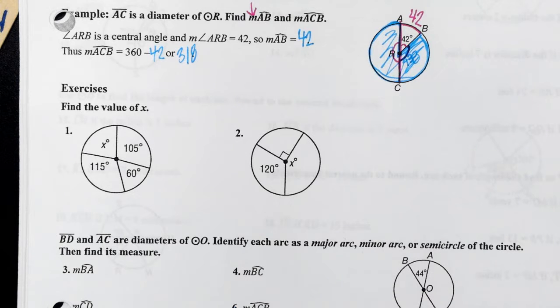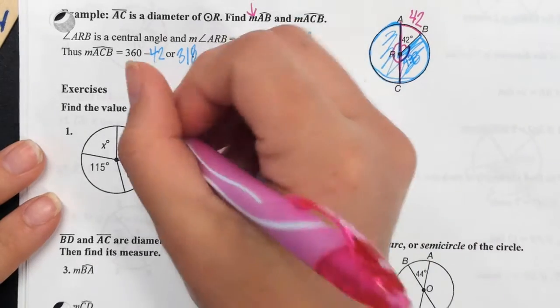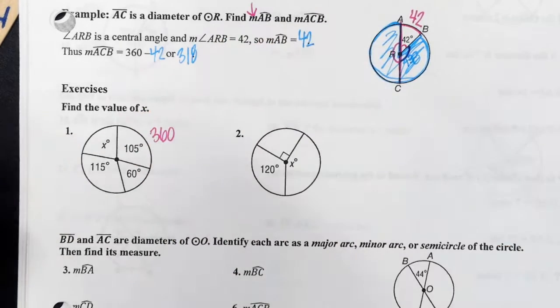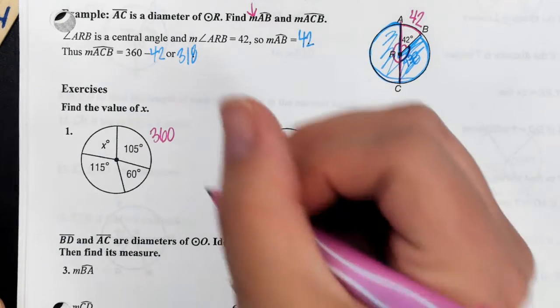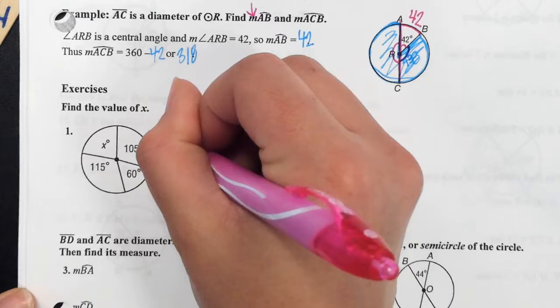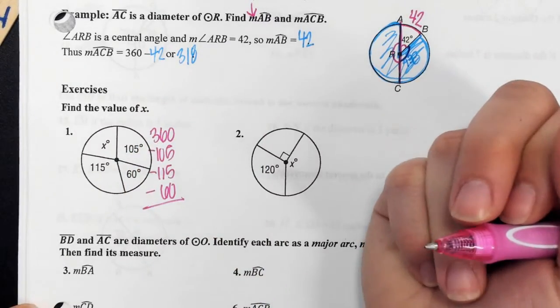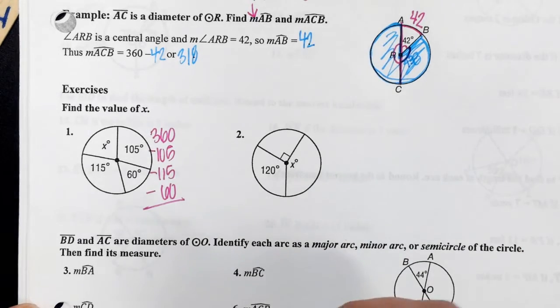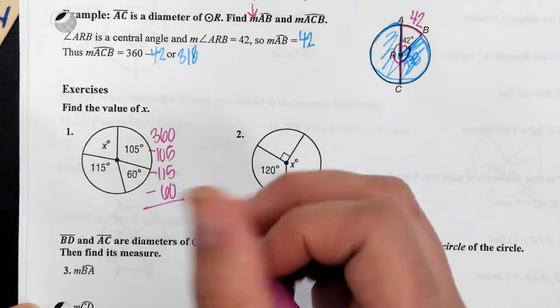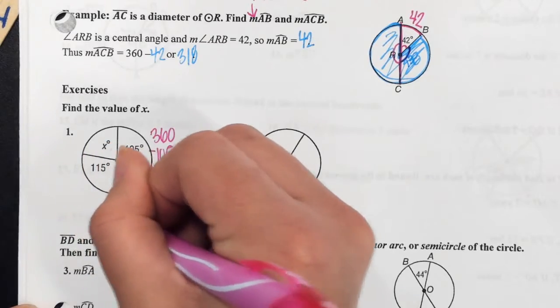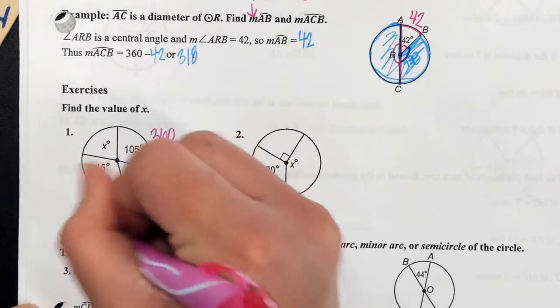What do you start with? 360. Start with 360. Subtract everything you know. What's left? 80? Mm-hmm. So your angle of measure X is 180 degrees.